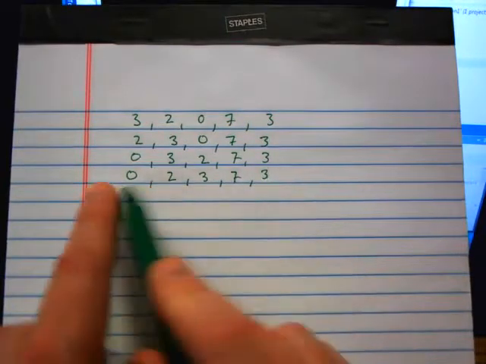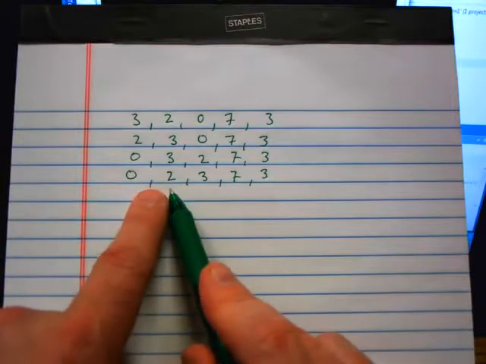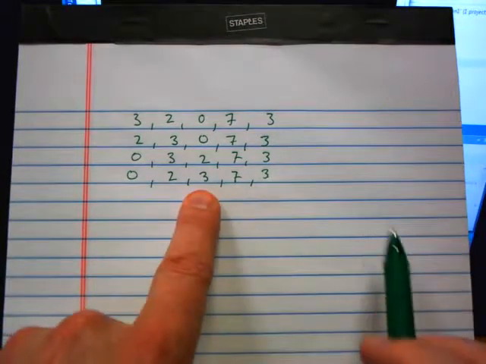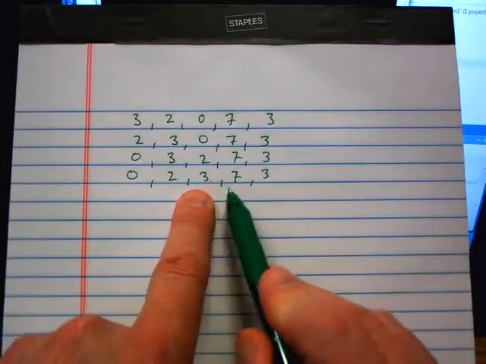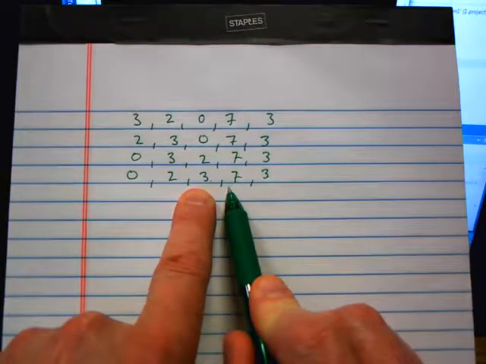So I found the smallest number, I put it first. I found the second smallest number, I put it second. Then what do I do? I go to the third number. I compare the 3 and the 7. Which one's smaller? 3, so I don't do anything.